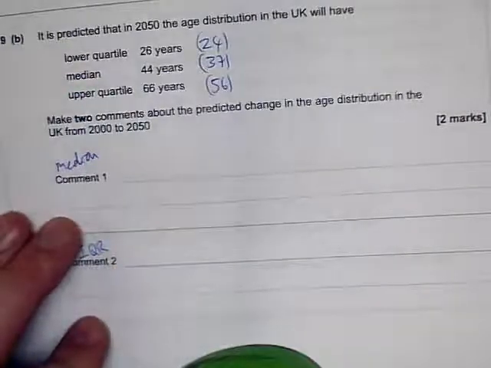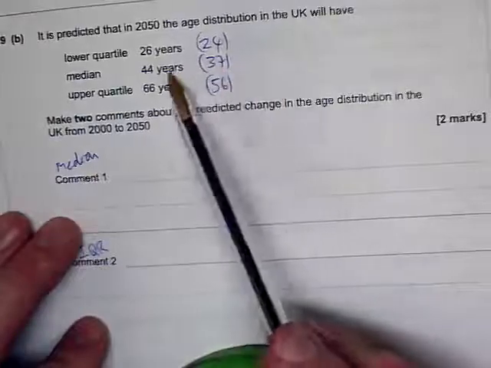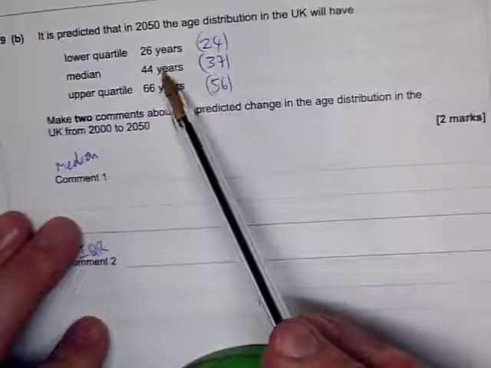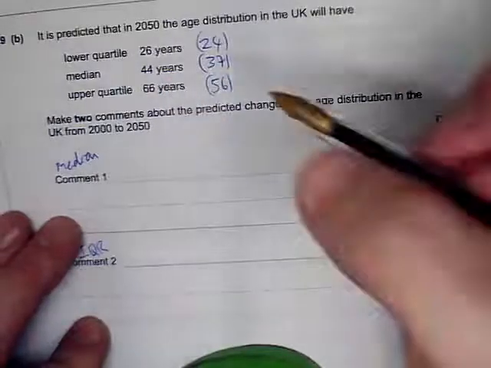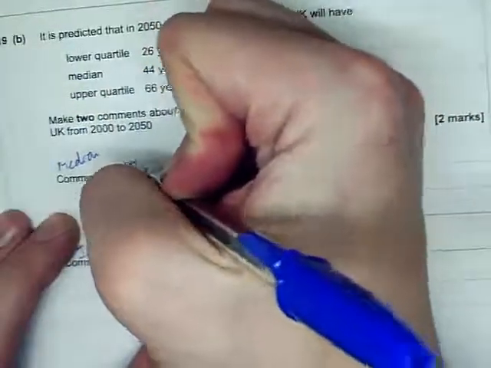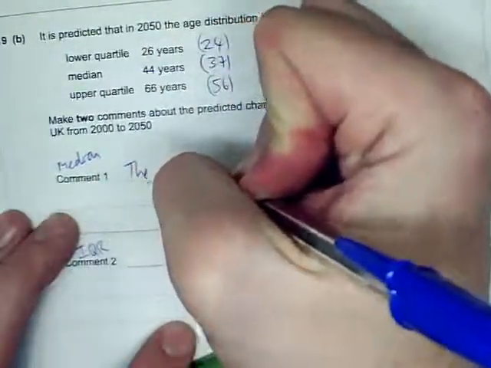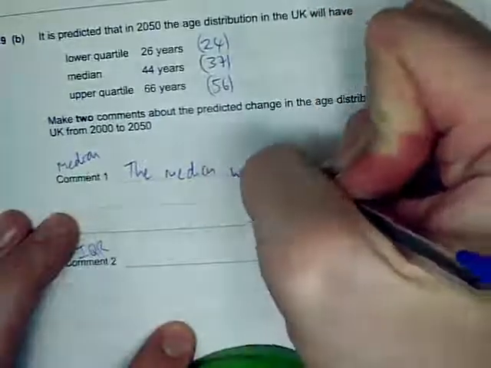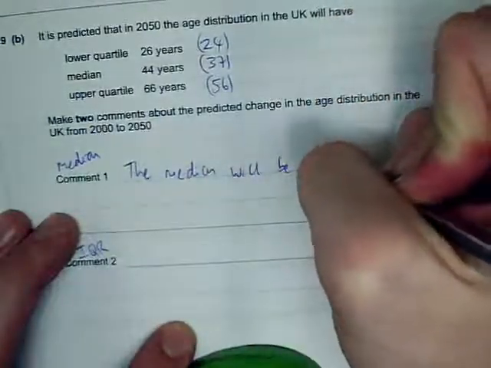So for example, if we look at the median, we can see the median will be bigger in 2050. So, we can talk about that. So we say the median is bigger. And just relate that to the question.